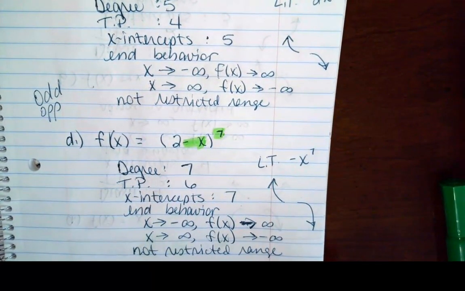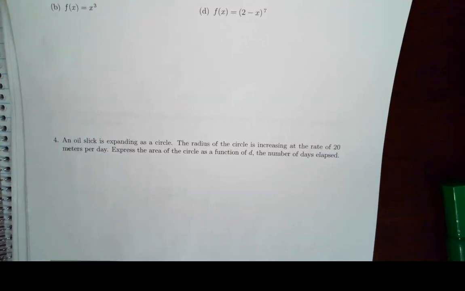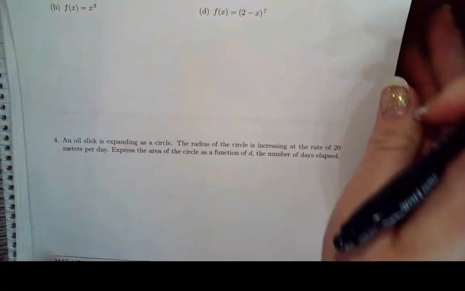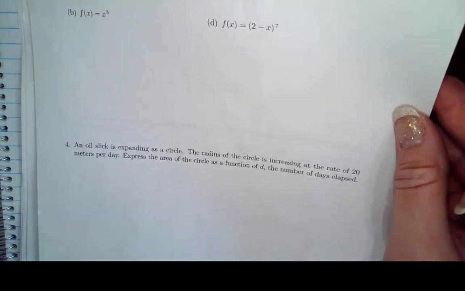And now we can move on to the final problem of this section. It says an oil slick is expanding as a circle. The radius of the circle is increasing at the rate of 20 meters per day. Express the area of the circle as a function of d, which is the number of days elapsed. Okay, so what do we know? There's a little bit of weird things going on here.